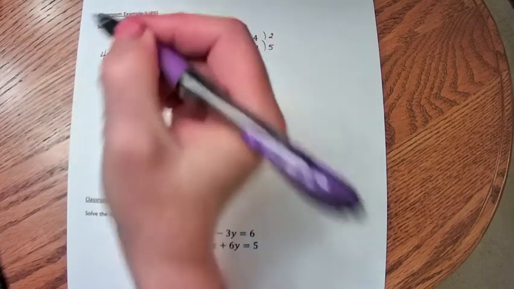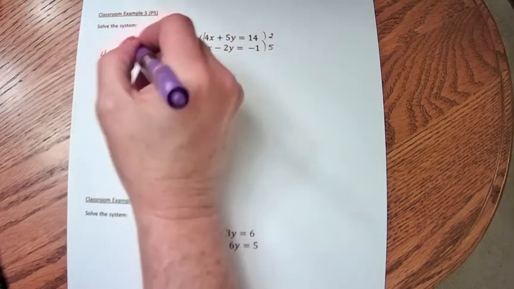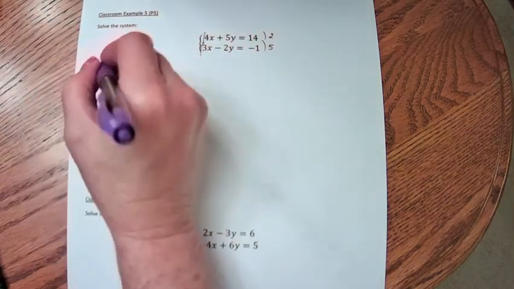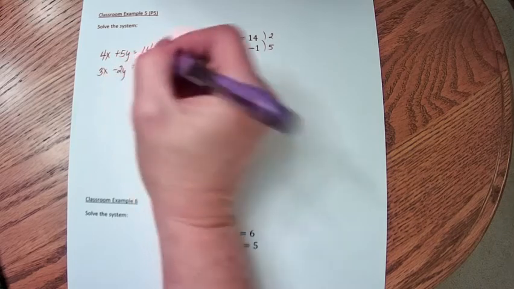So I'll rewrite the original equation. 4x plus 5y is going to equal 14, and 3x minus 2y is going to equal negative 1.